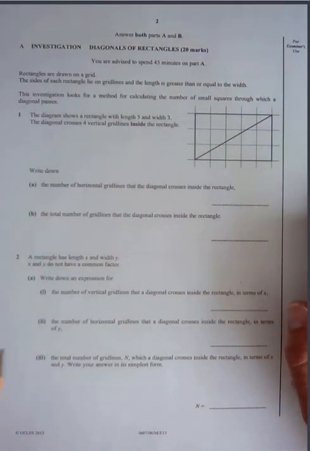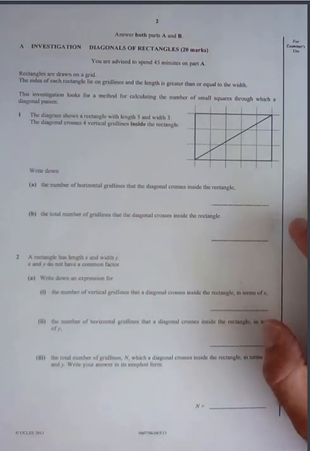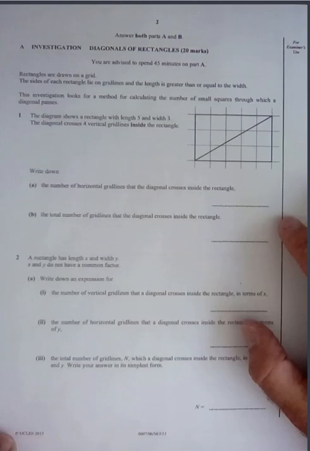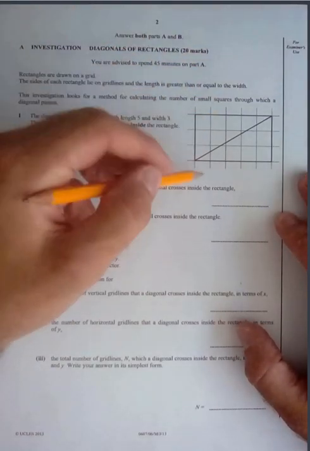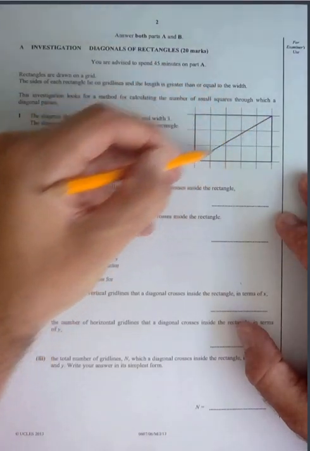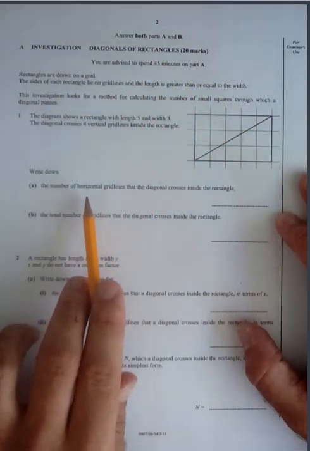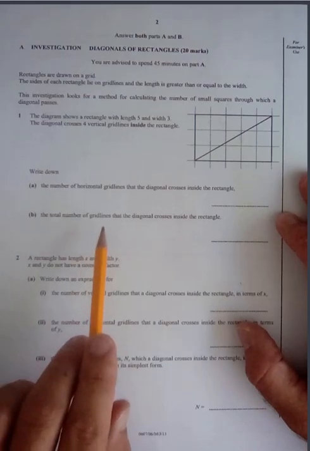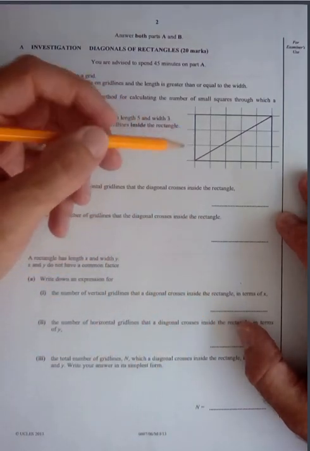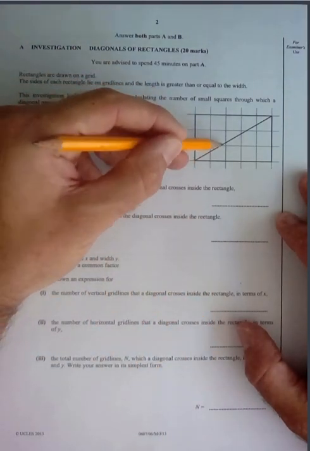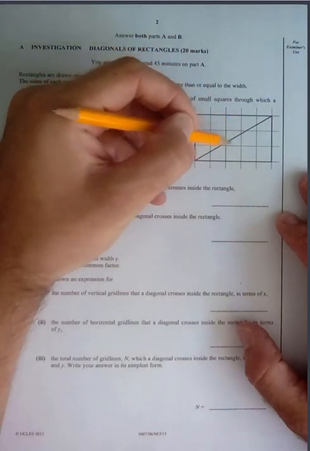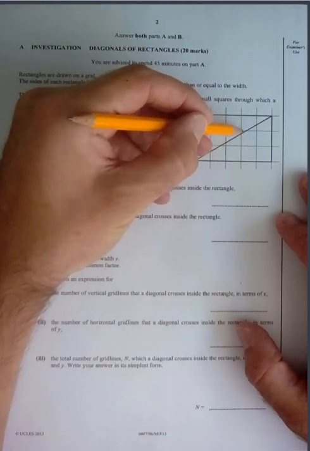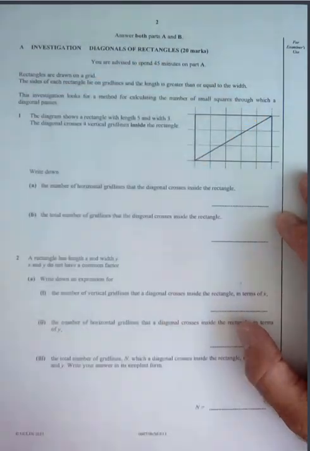Write down A, the number of horizontal grid lines that the diagonal crosses inside the rectangle. So the diagonal is the line that goes from one corner of the rectangle to the other. So this line here is the diagonal. And it's asking how many horizontal grid lines does it cross inside, right? So it's going across, the first one it crosses is here, 1, and then it crosses this one, 2. So the next one is no longer inside, so it's just 2.